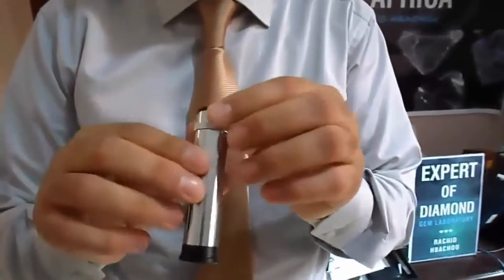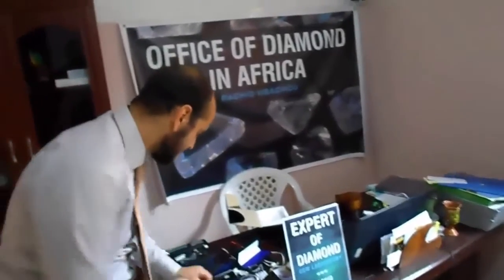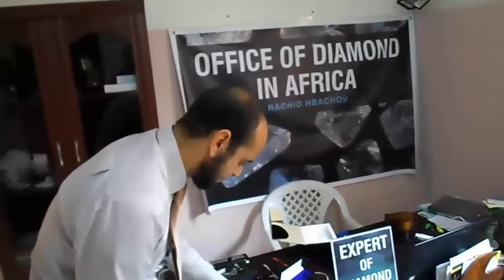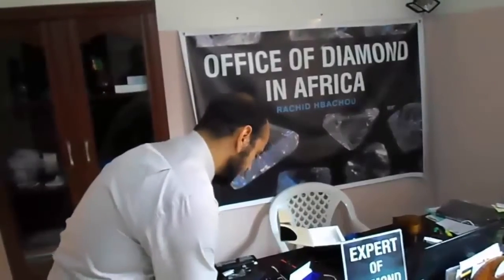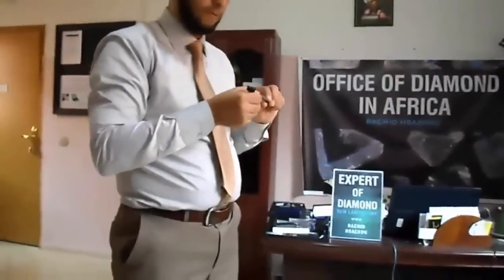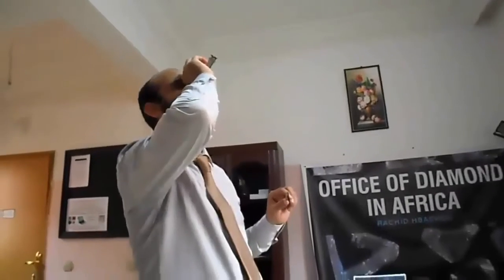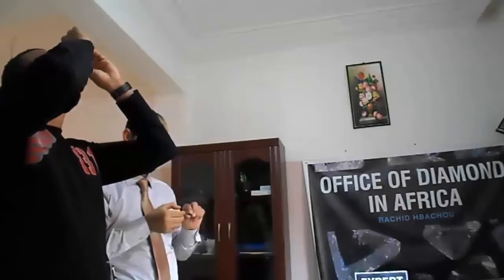This instrument is a spectroscope. We know that every gemstone absorbs a spectrum, and when I use this gemstone, for example, this is the ruby. Come and see. You can see all the colors of the rainbow.